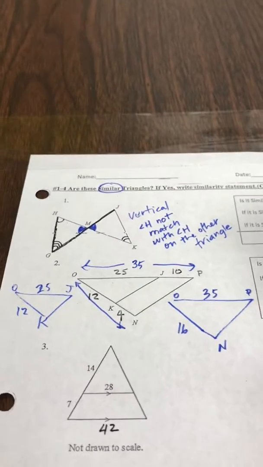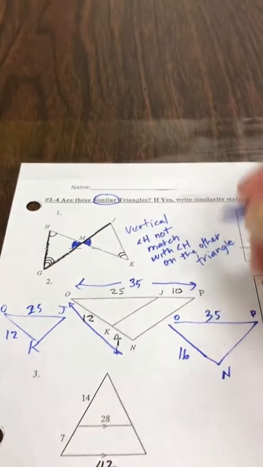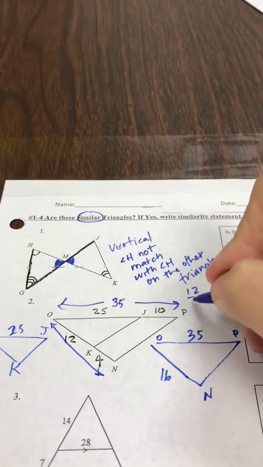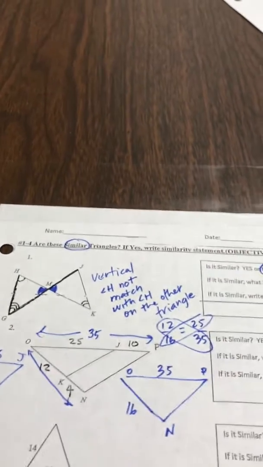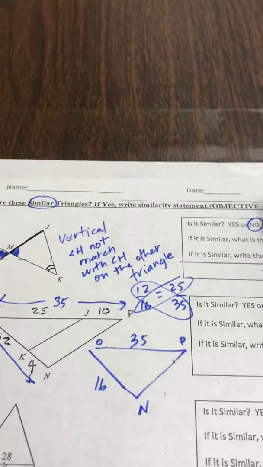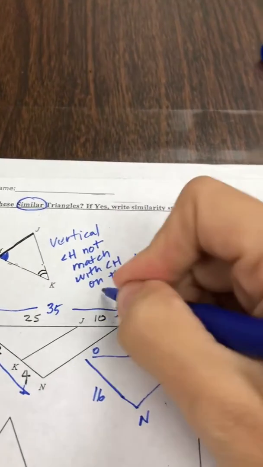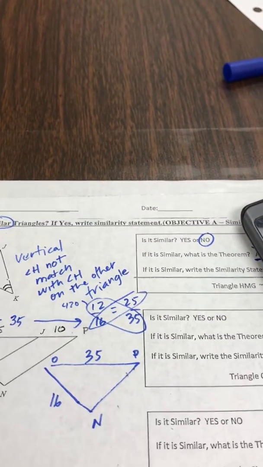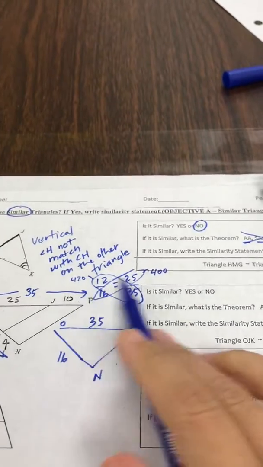So I can set up the ratios here using our techniques. I order them least to greatest, 12 and 25. And I order the mom least to greatest, 16 and 35. And I'm going to cross multiply to verify if this is in fact the same ratio. So let's do that. I get 420. I get 400. Oops, that's a problem.